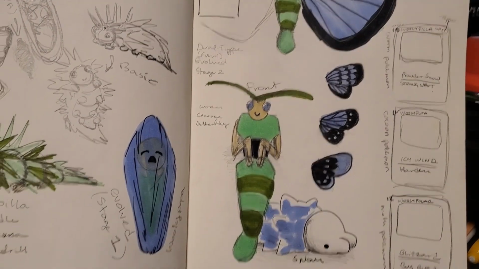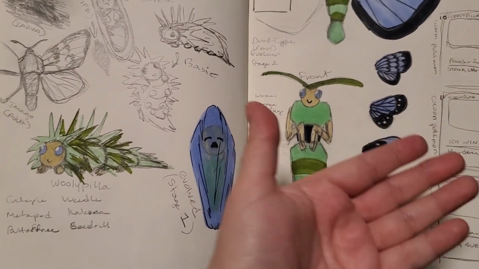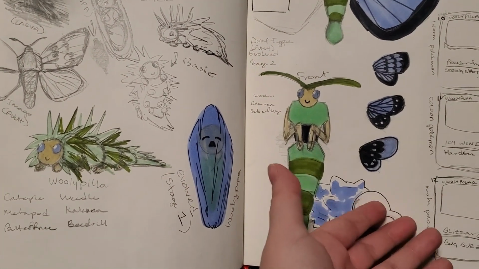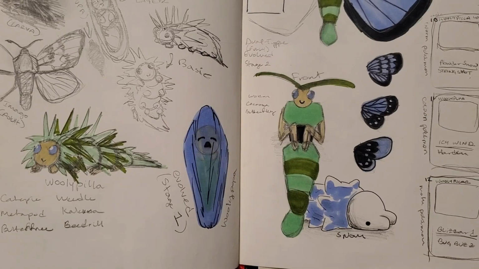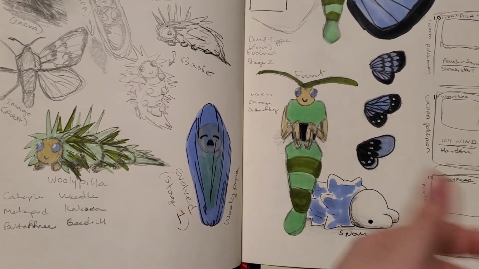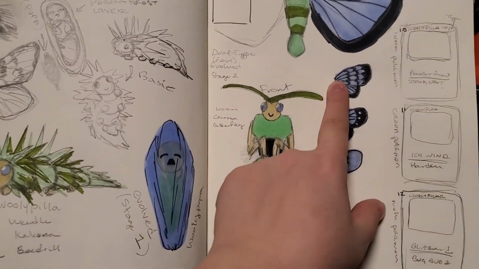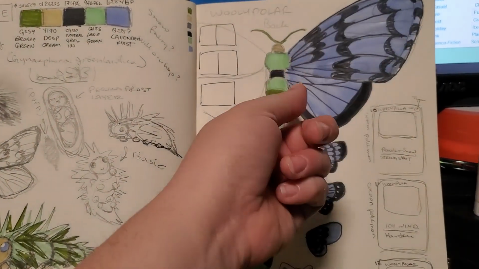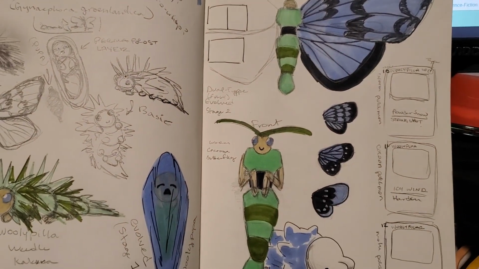But I think if I'm going to make final illustrations of these guys, I would definitely go with that wing. However, I can be swayed. So let me know which of these 3, or 4 if you really like the original, is your favorite.